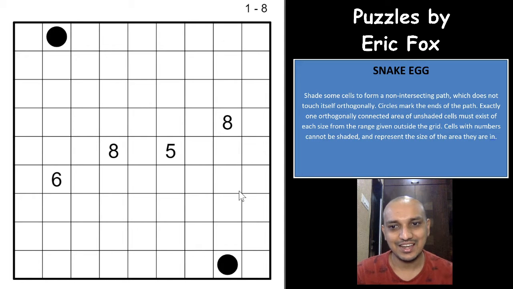Ashish here, and today I'll be covering a puzzle genre called Snake Egg Puzzle. Now this puzzle comes into the loop or path puzzle category, and today we'll be solving two puzzles of this genre. Both the puzzles are constructed by Eric Fox, and Eric Fox is an excellent puzzle author, I would say puzzle setter. He has his own blog that features some excellent puzzles, and visually they are really excellent themed, and solve path is also really amazing.